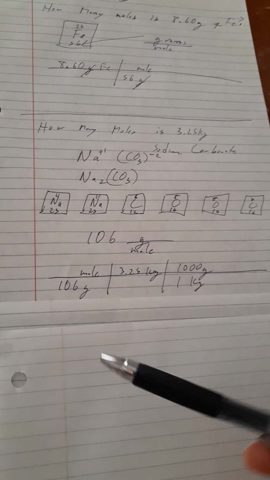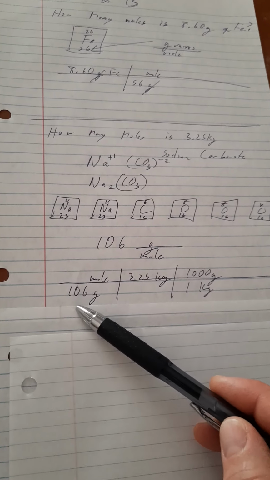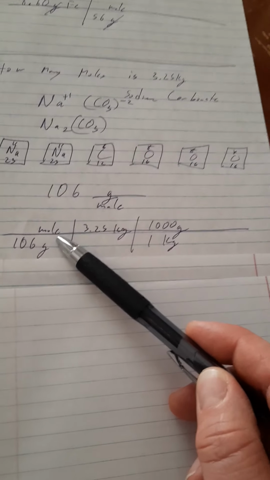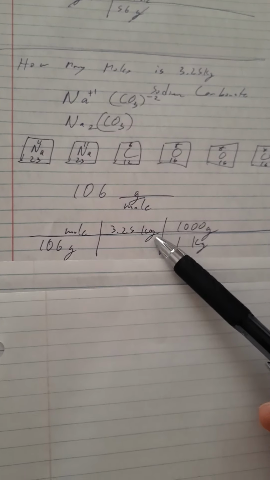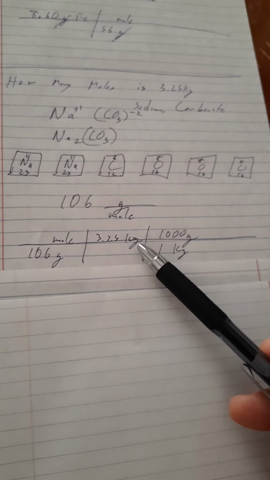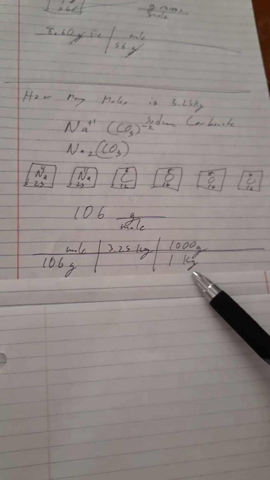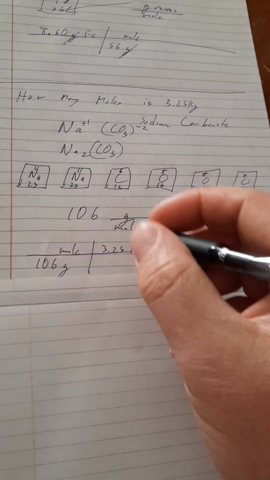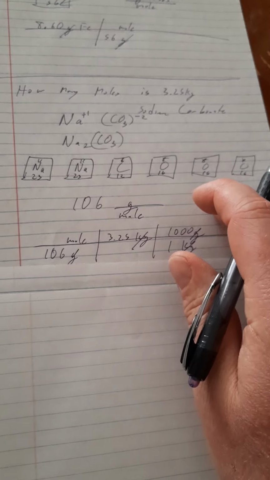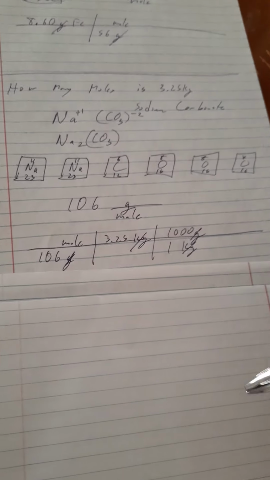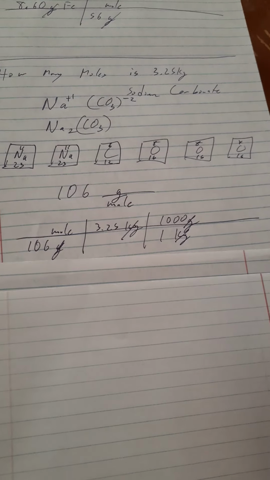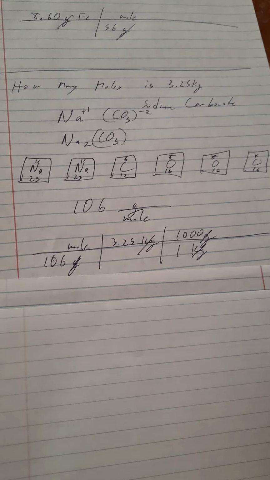So notice in my first step here, I have this flipped so that way moles is on top. And then the kilograms I put in there from the question, 3.25 kilograms. And then I put the conversion in here. And the way things cancel out, it still leaves moles on top, not crossed out, and everything else is crossed out. I hope that helps. Thank you.